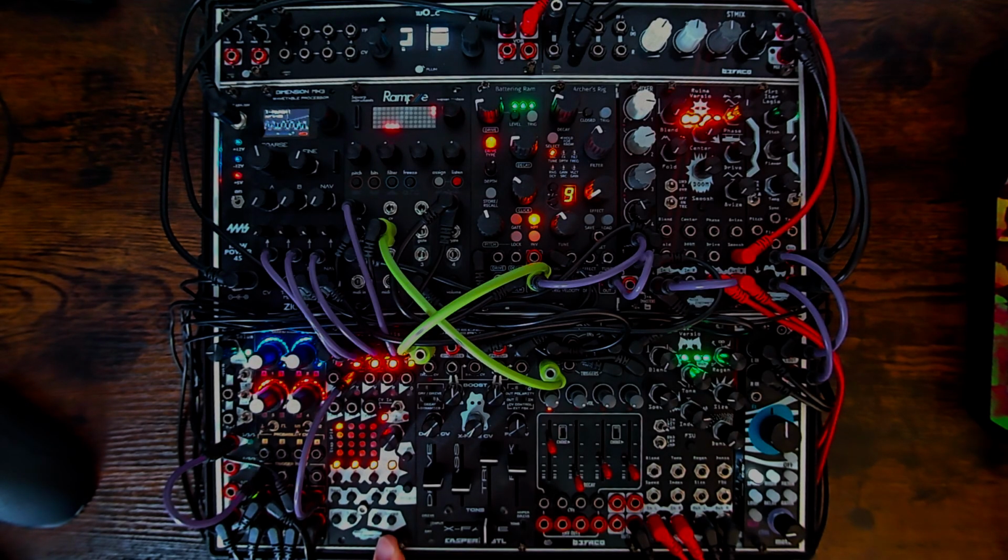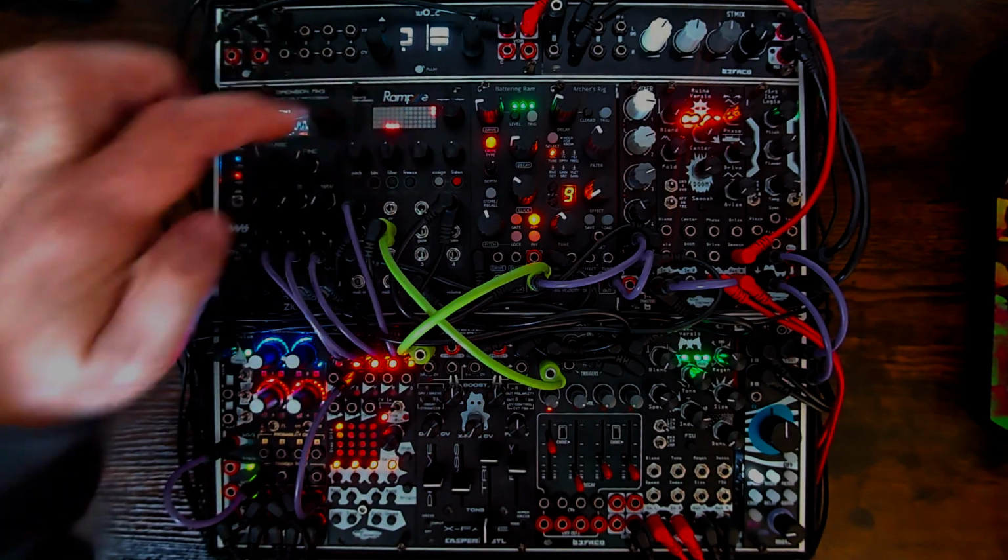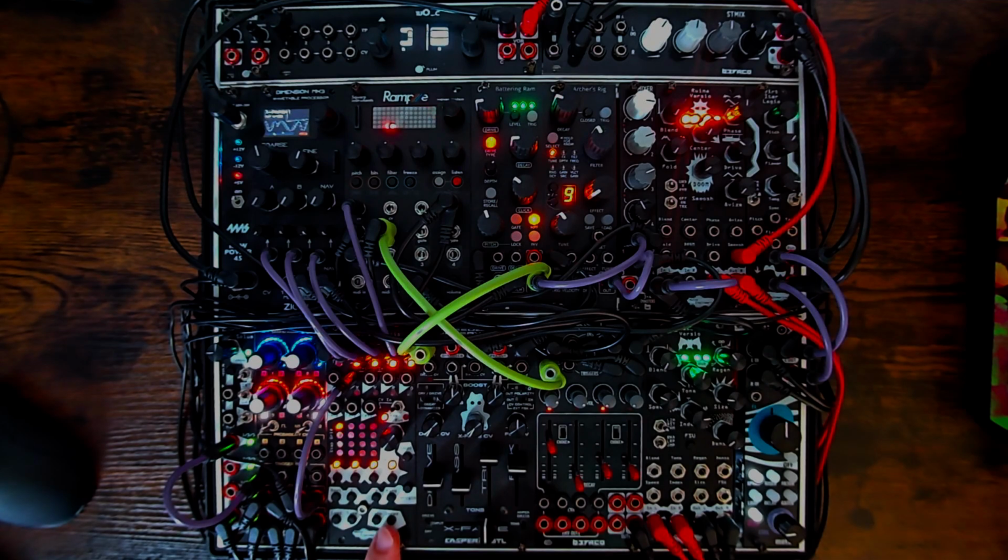As I'm pressing Shred here, we're actually just changing the start position on the wave file that is playing here. And as you can hear, it's just a load of weird and wonderful sounds coming out on that one.